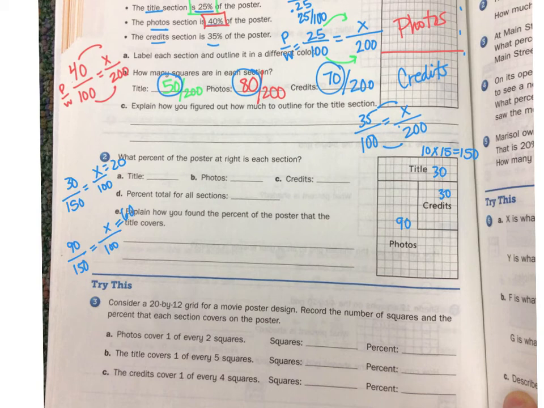Okay, for this problem, I can set up and count and see that there are 150 total boxes. 30 of them are the title, so I set up 30 out of 150. When I did my cross multiplication and solved, I got an answer of 20. So 20 out of 100 is 20%. When I did the photos, that one's much larger. It's 90 out of 150.